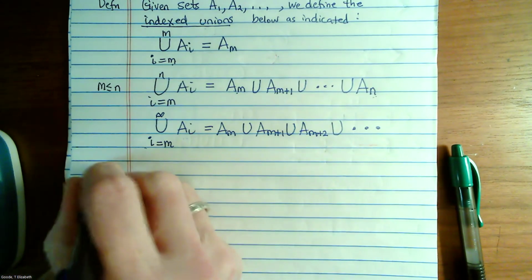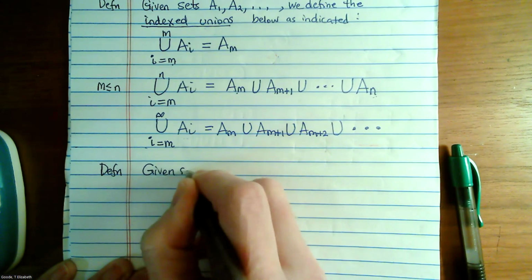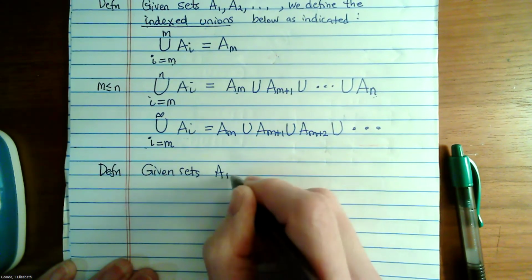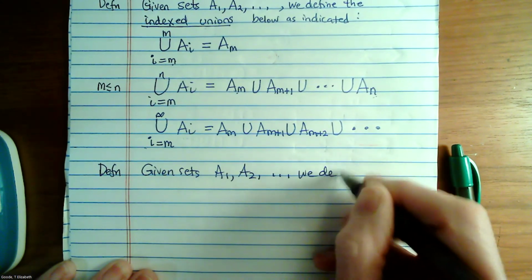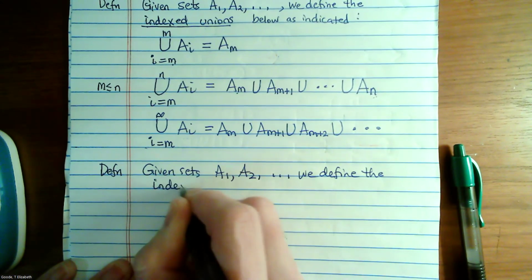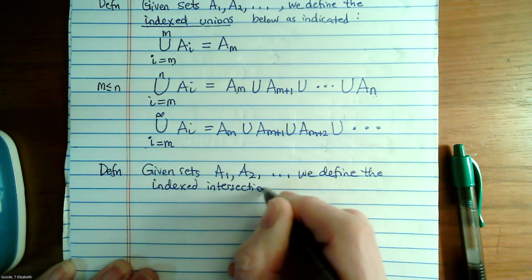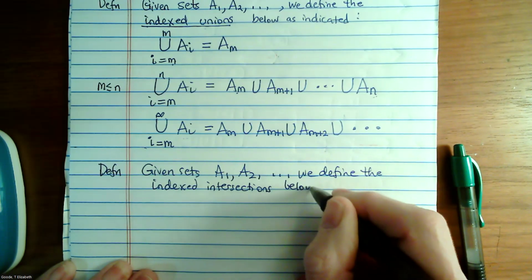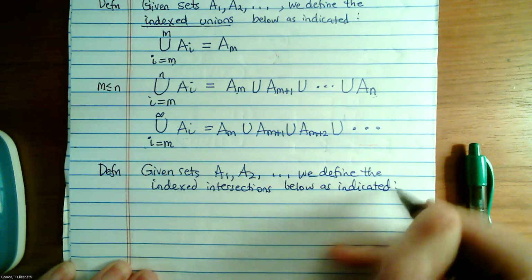It's the same deal with intersections. Given sets A1, A2, dot, dot, dot, we define the indexed intersections as indicated below. And we'll do the same three things.